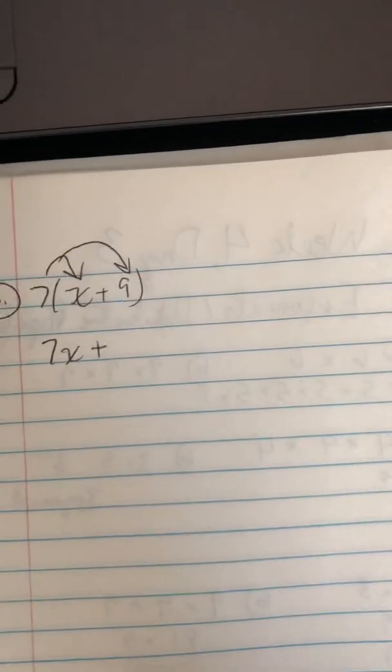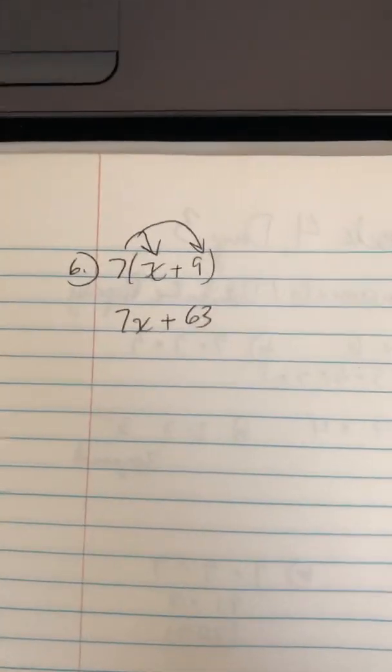All right. Number 6. Using the distributive property. We learned a lot about that this week, so hopefully you guys should know what to do. So we're going to do 7 times x plus 9. Remember, this times that, and this times that. Keep the symbol. So that's going to be 7x plus 63. 7x plus 63, okay?